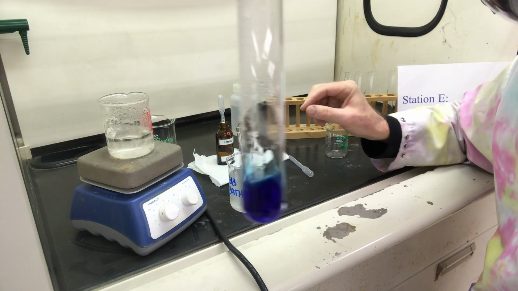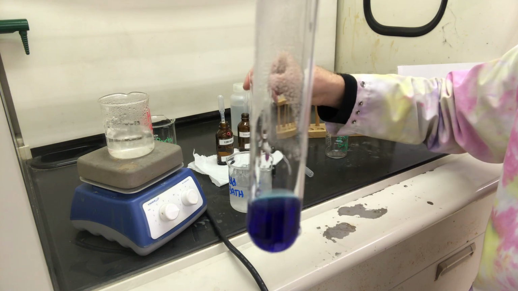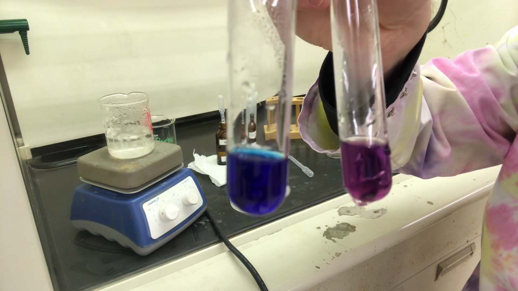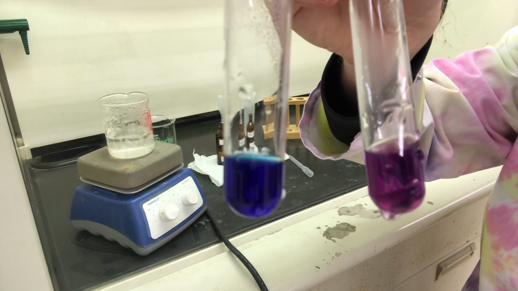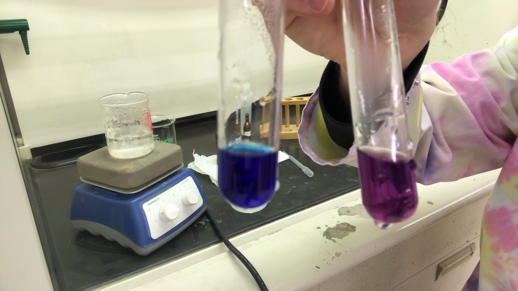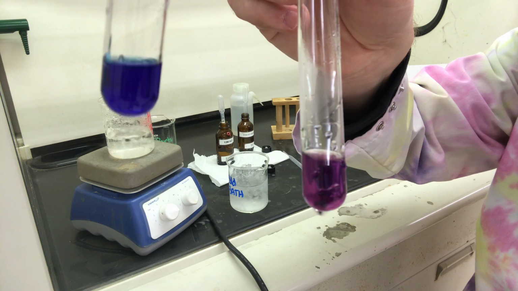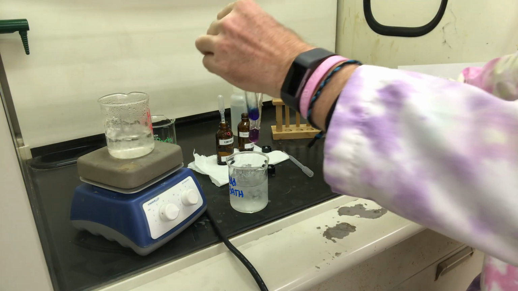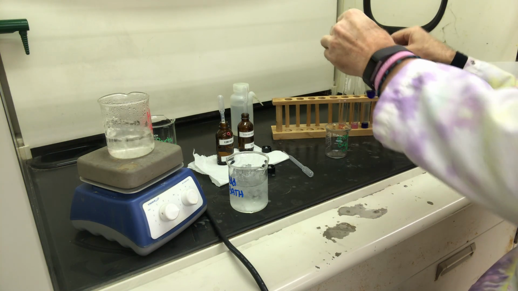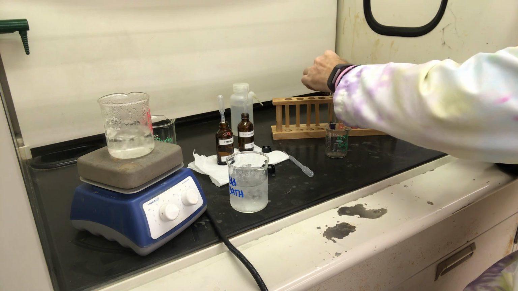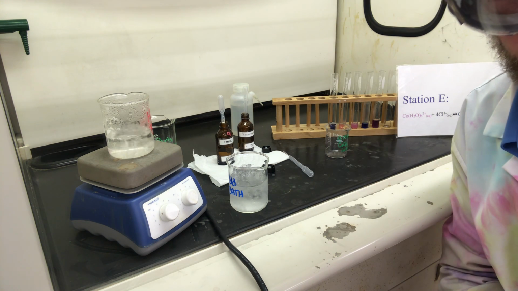So here's our hot water bath, and here's our cold bath. So two distinct different colors, okay? Hot and cold. Okay, that's part E.